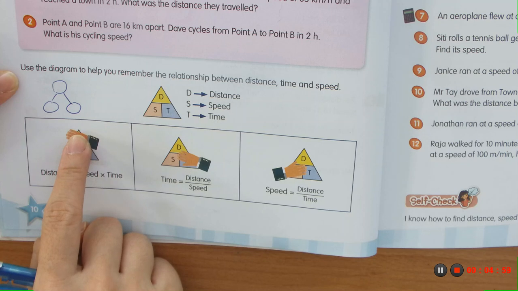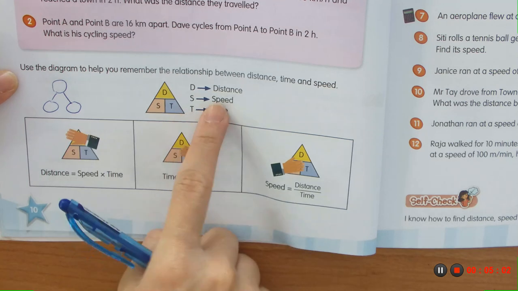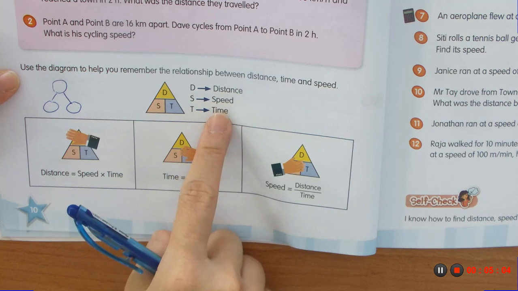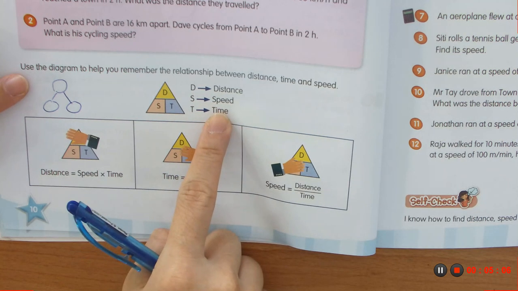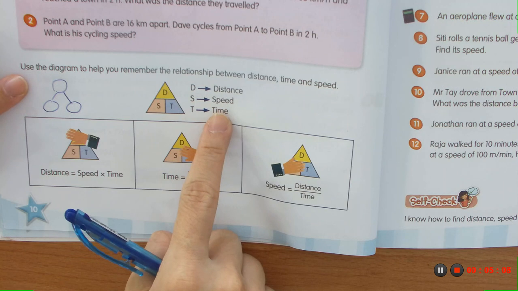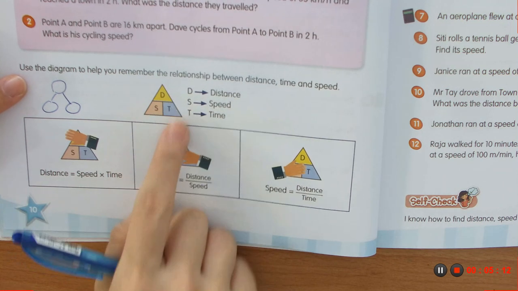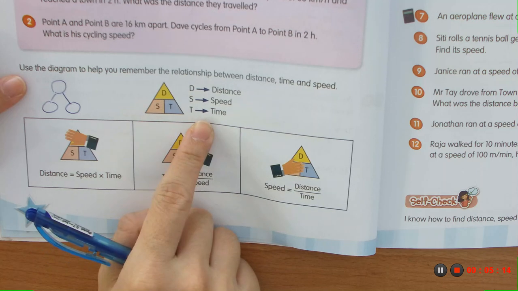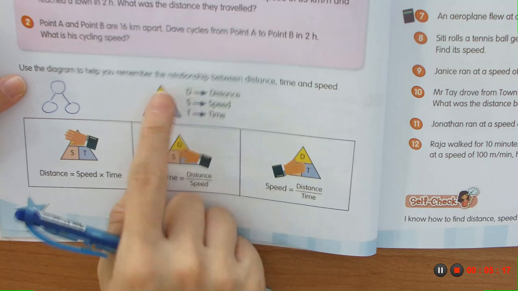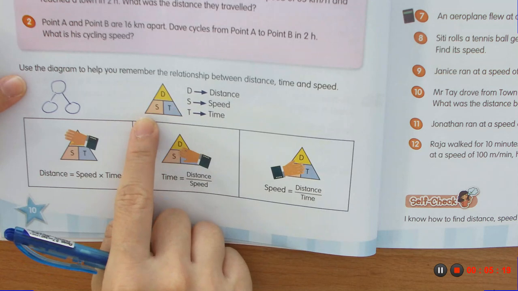Right? So in the same way, I want to find distance, or maybe I should try talking to you in this manner. You listen better? Yes? So if you want to find distance, you use speed times time. You want to find time, use distance divided by speed. Okay?